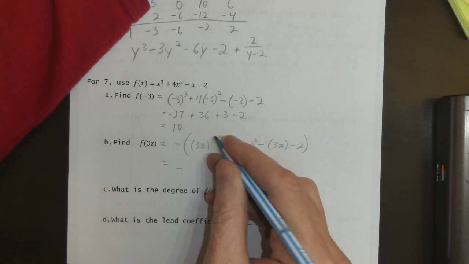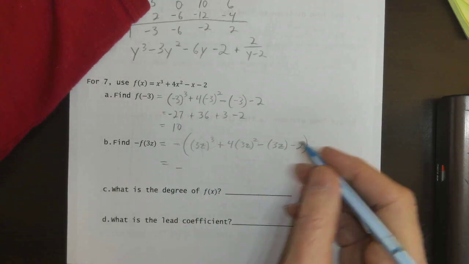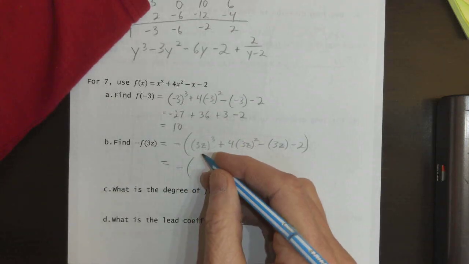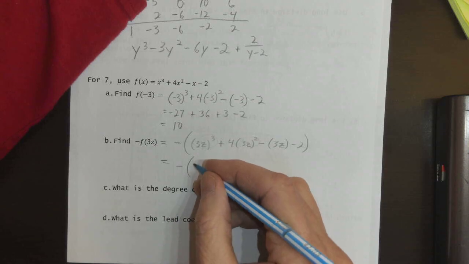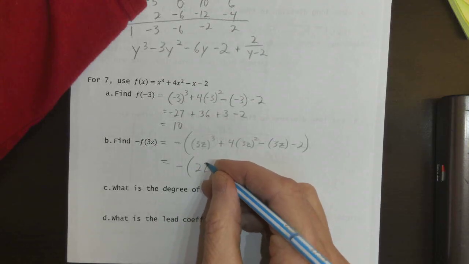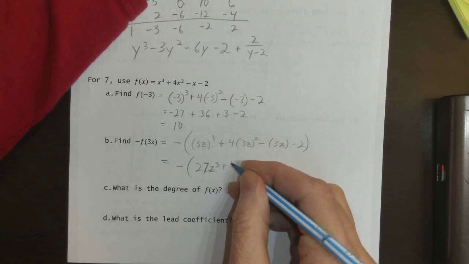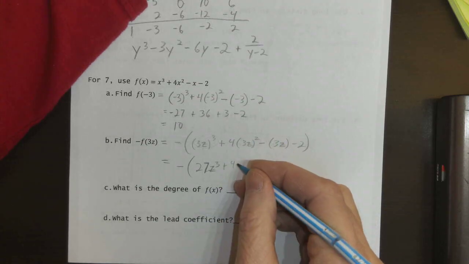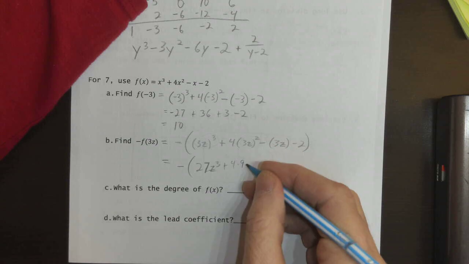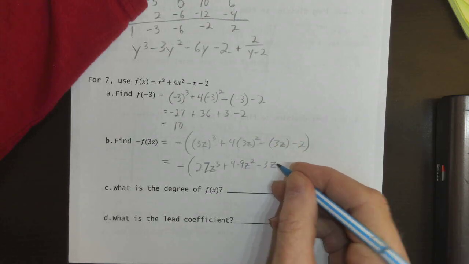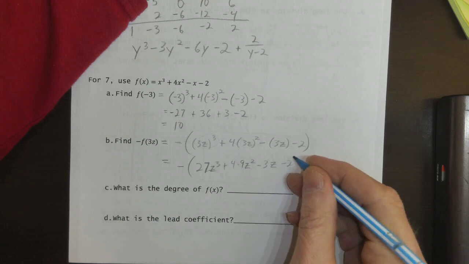Okay, now I'm going to just try to do these parts here. 3 cubed is 27 z cubed. So this is 27 z cubed plus 4, 3 squared, that's 9, times 9 z squared minus 3z minus 2.